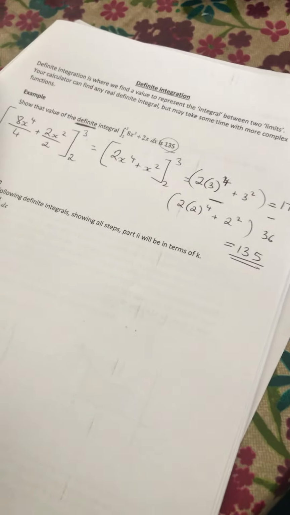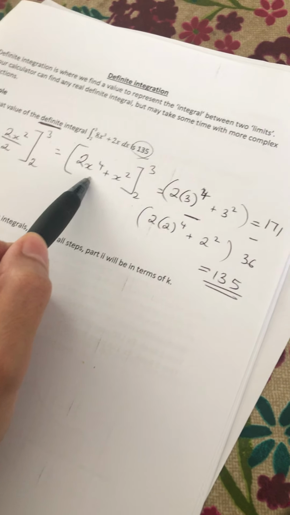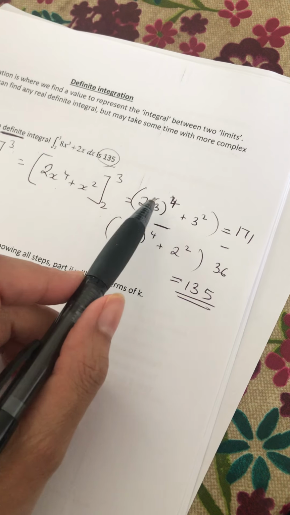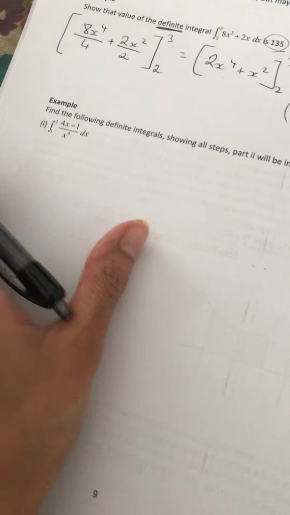Okay, so it's not hard. You just do what you did before. You integrate, you put in your top limit, you put in your bottom limit, you do a subtraction. Top limit minus bottom limit. There you go. Okay, let's do another one.